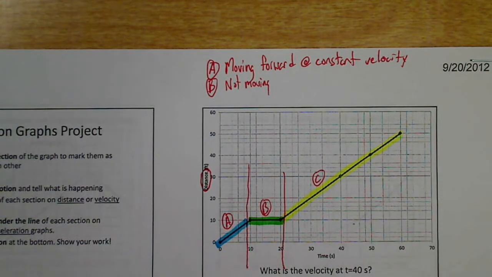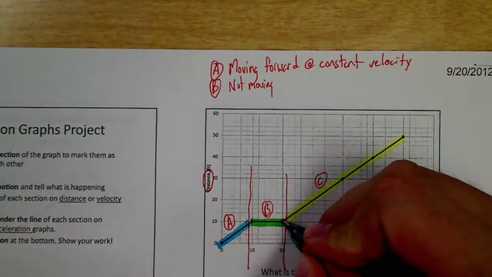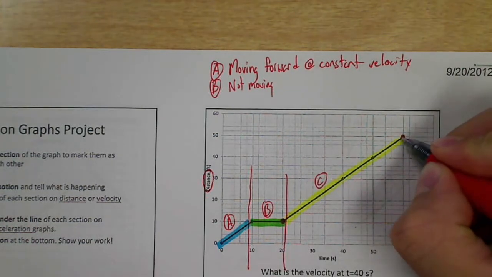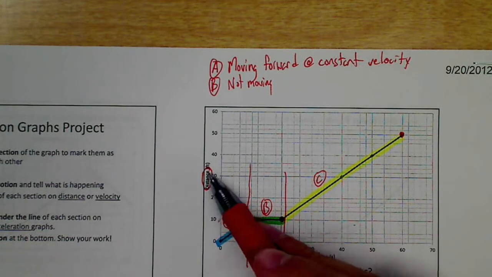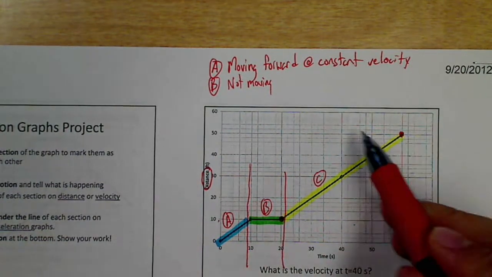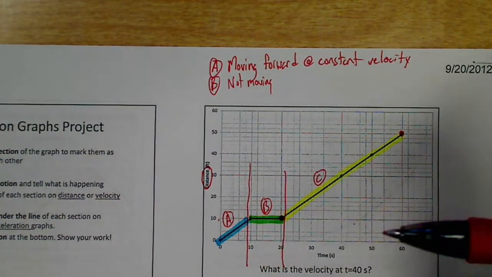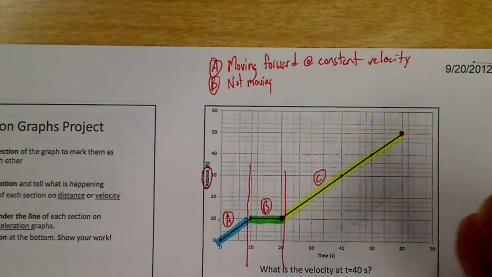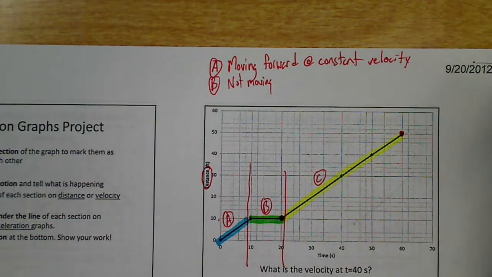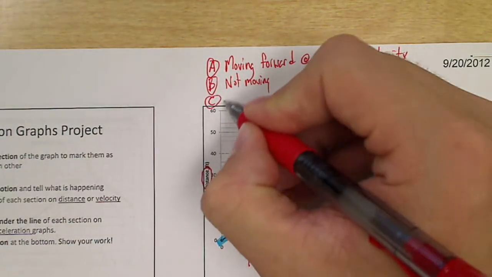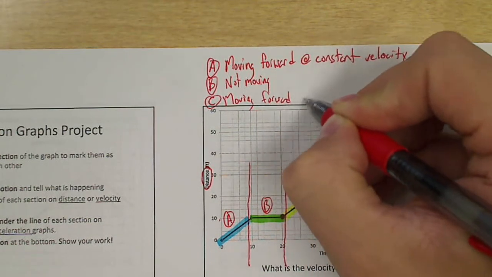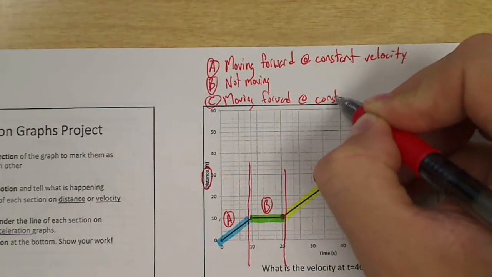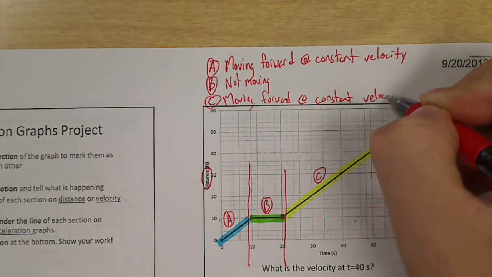Now, another way to think about these lines is think about the beginning and the end. So you can say at the beginning, I am 10 feet away. At the end, I am 50 feet away. This makes it a little easier to tell our story. So if we go from 10 feet away to 50 feet away, clearly we were moving forward. So see, again, moving forward at constant velocity.